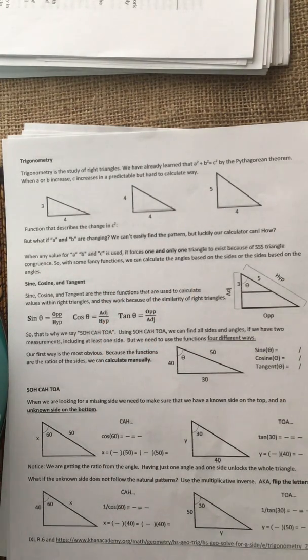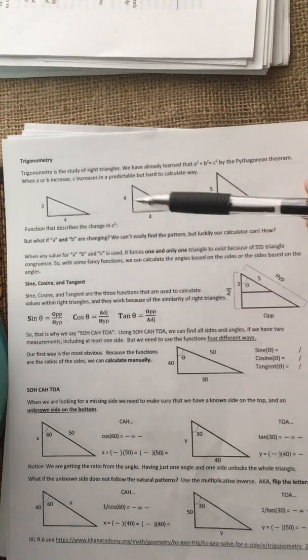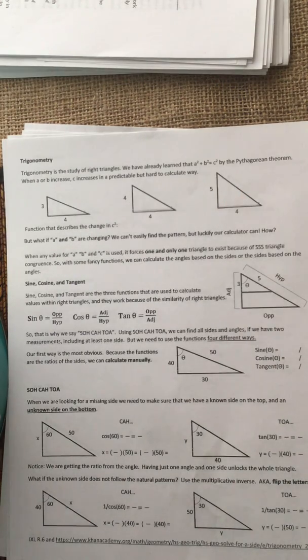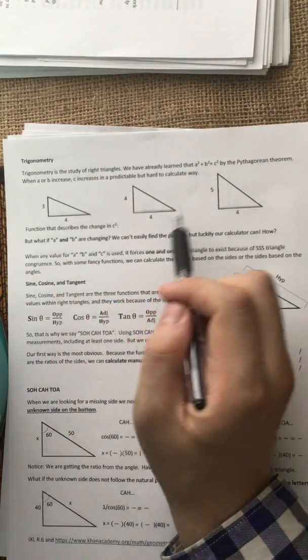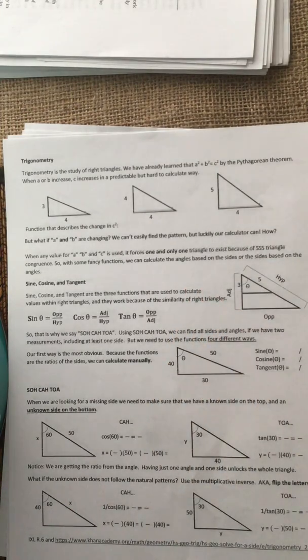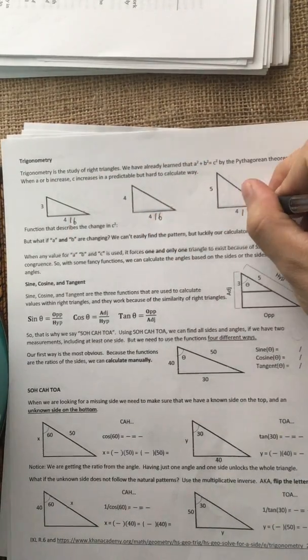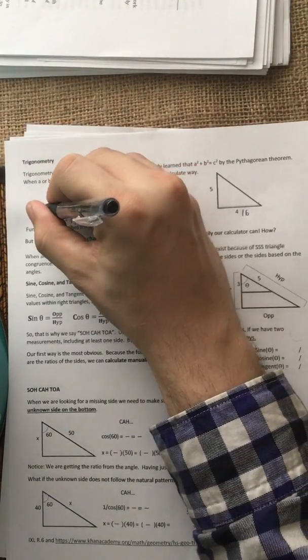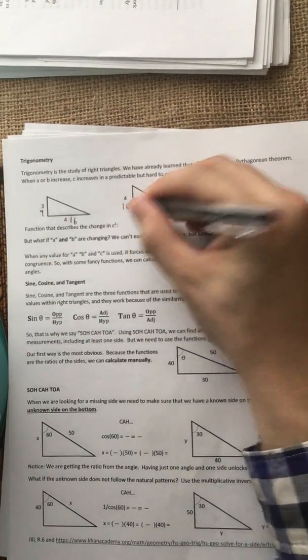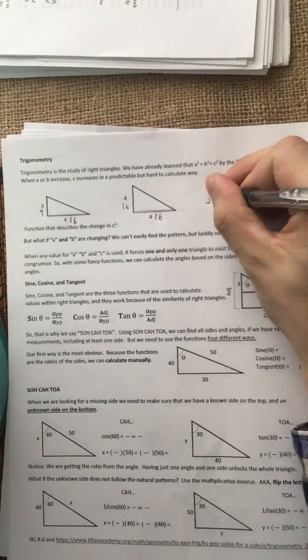I mean, let's say I was increasing a but not b. Let's say that b stays the same. Let's see if we can find a pattern. So b squared is always going to be 16, so let's just write that. B squared is 16, and then a squared here is going to be 9, a squared here is going to be 16, and a squared here is going to be 25.